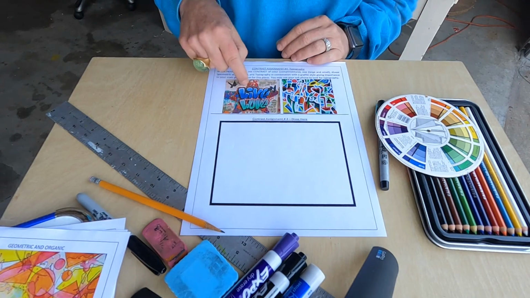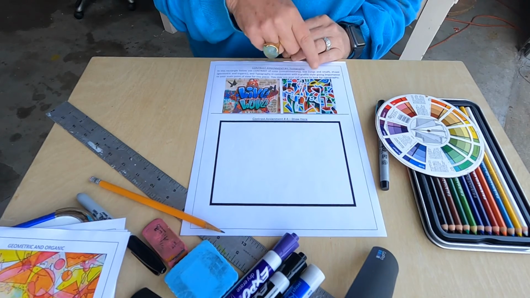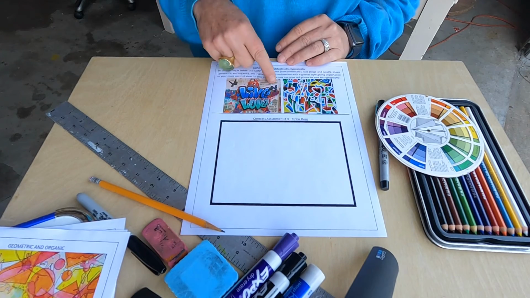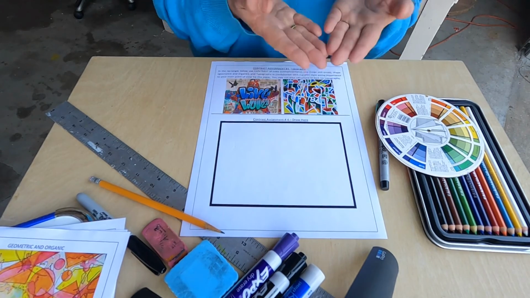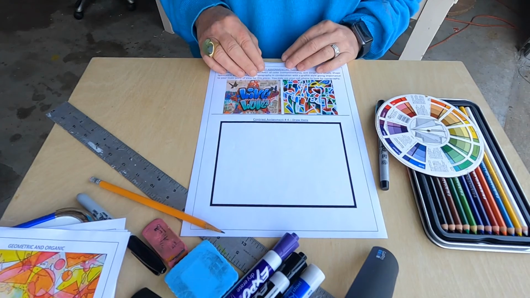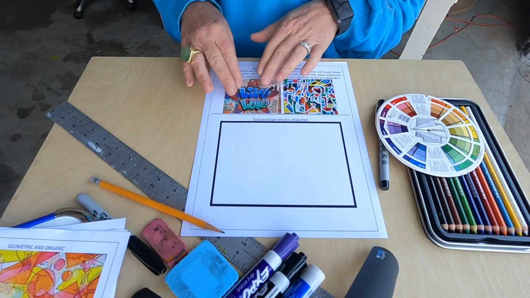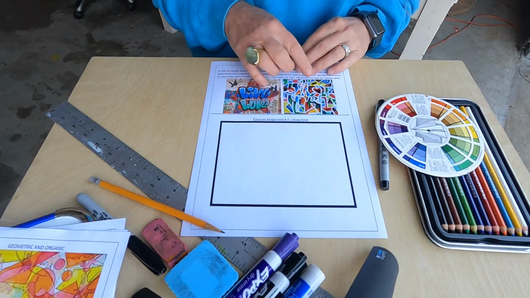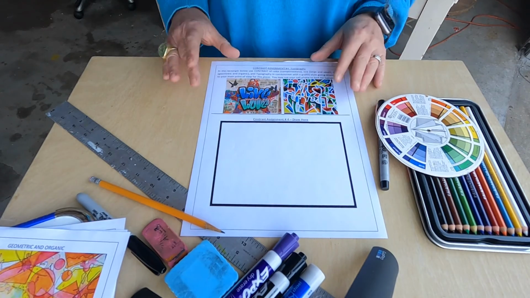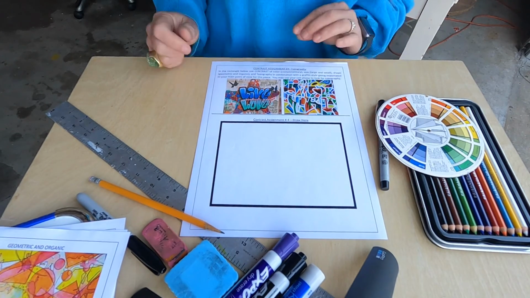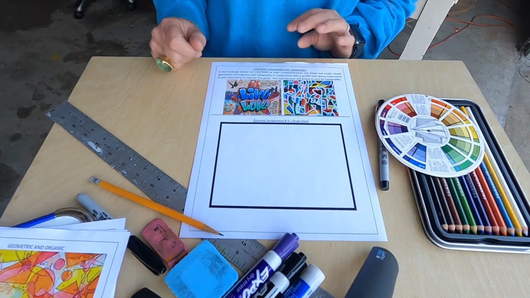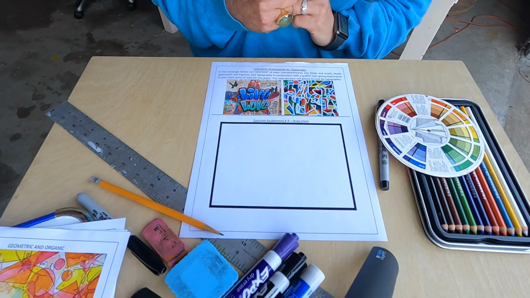This is surrounded in black. This is surrounded in white. This has a little bit of a background. This is totally in your face. This you can read. This you really can't read. You can see images in there though. So this is going to be a really fun one. And just go to town with this one. It's going to be wonderful. Can't wait to see what you do.